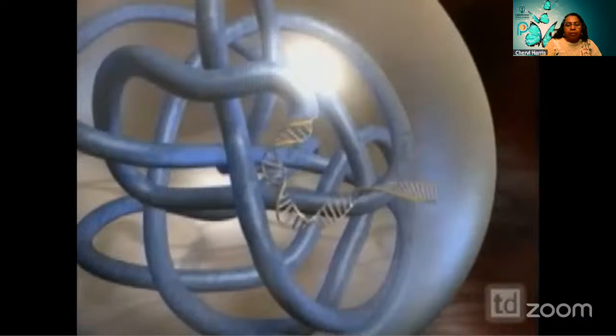Human DNA is made up of billions of chemical building blocks.